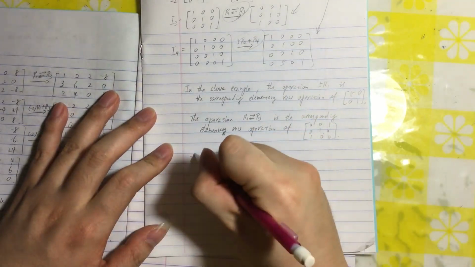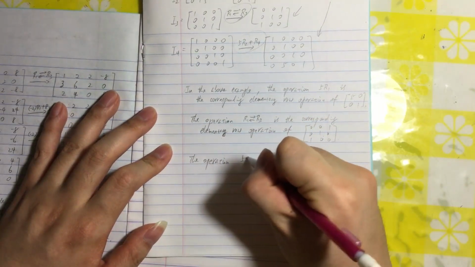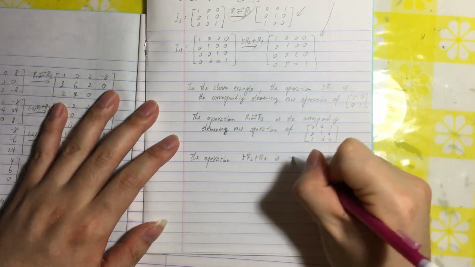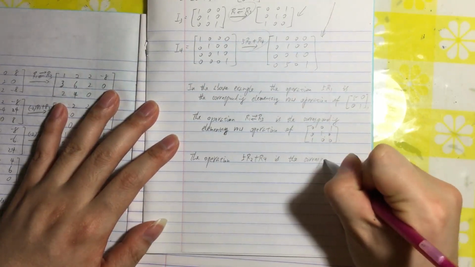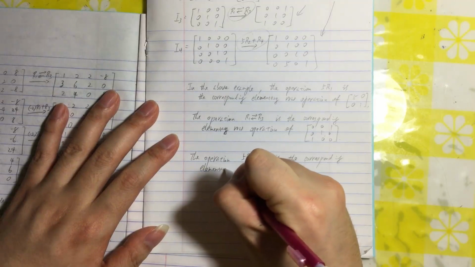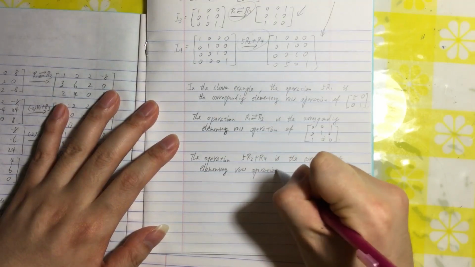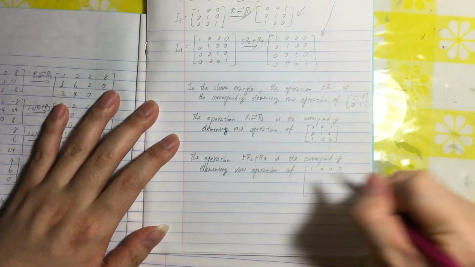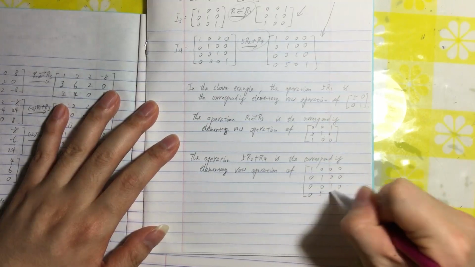And the operation multiply row 2 by the number 5 and then add it to row 4 is the corresponding elementary row operation of this matrix: 1, 0, 0, 0, 0, 1, 0, 0, 0, 0, 1, 0, 0, 5, 0, 1.